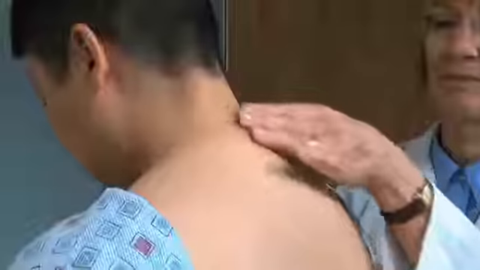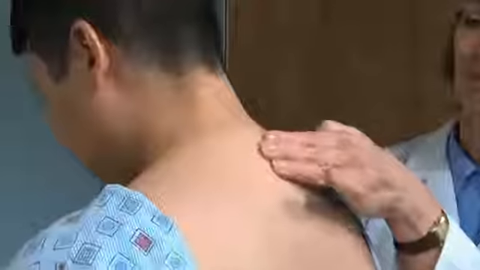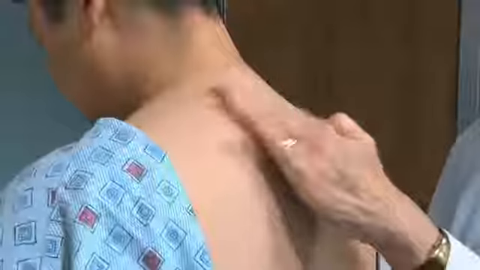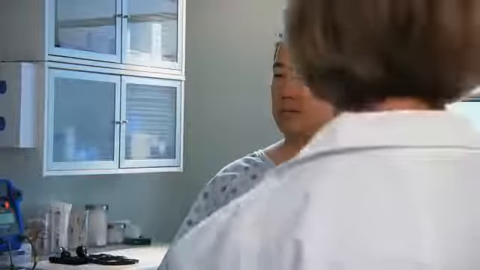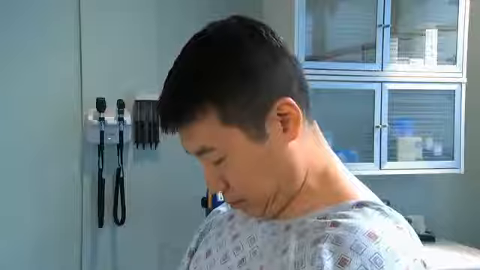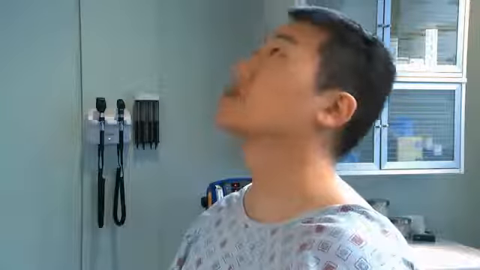Then palpate the spinous processes of the cervical spine, as well as the trapezius muscles and the muscles between the scapulae. Identify any areas of tenderness. Now test range of motion of the cervical spine. To test flexion, have the patient touch his chin to his chest. To assess for extension, ask the patient to tilt his head back. Note any limitations in range of motion.